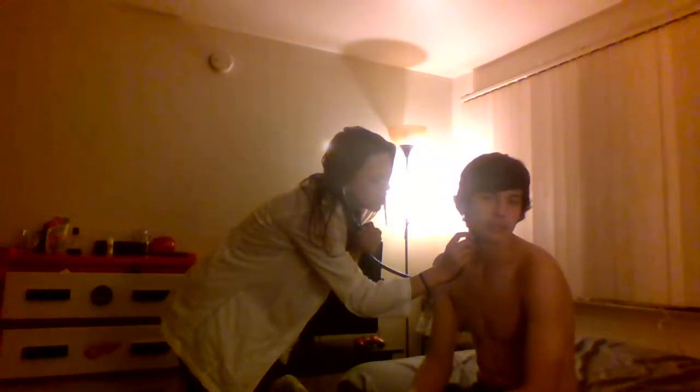And I'm just going to go ahead and do it to the other side. The jaw, midway, base of the neck. Okay, great. So there were no bruits noted. I'm just going to go ahead and move along to the arms while we're up here.